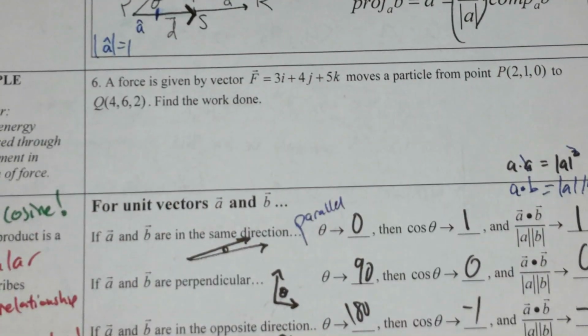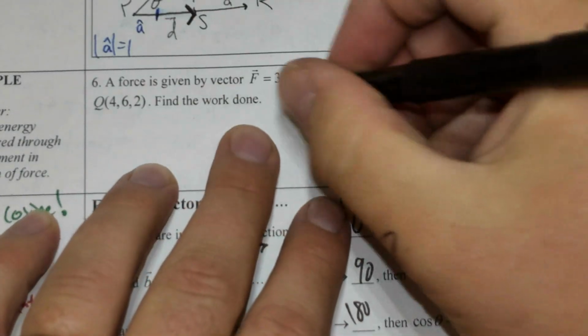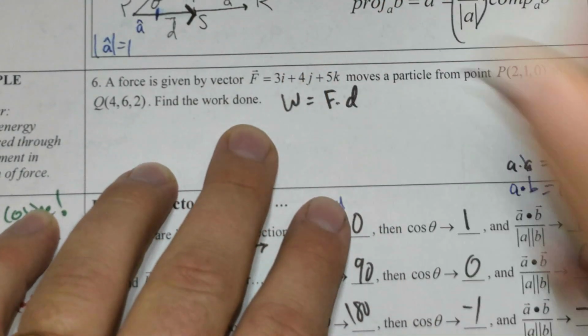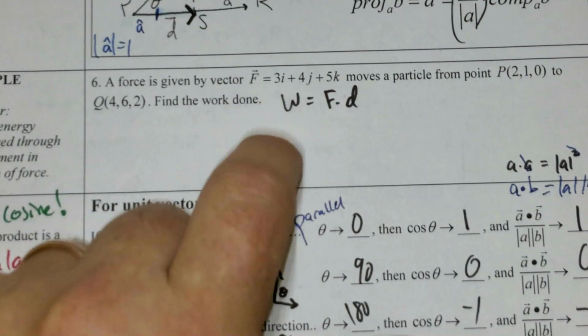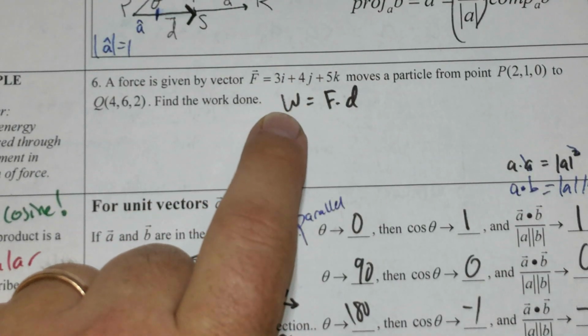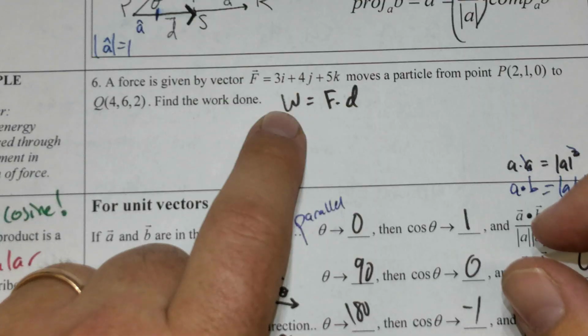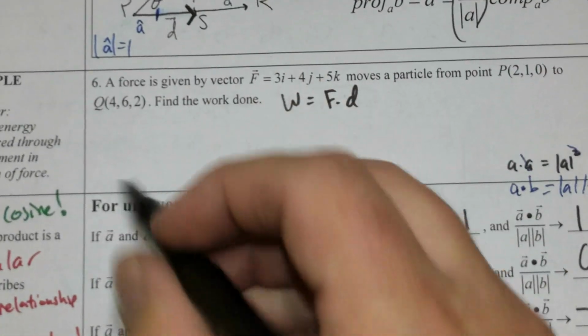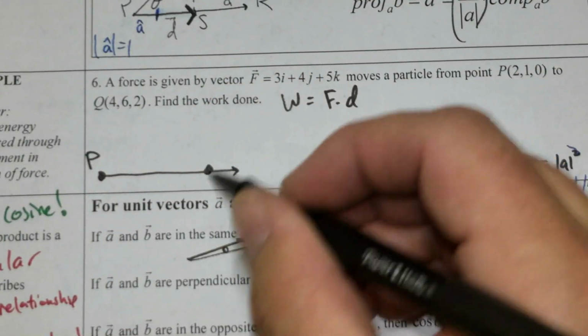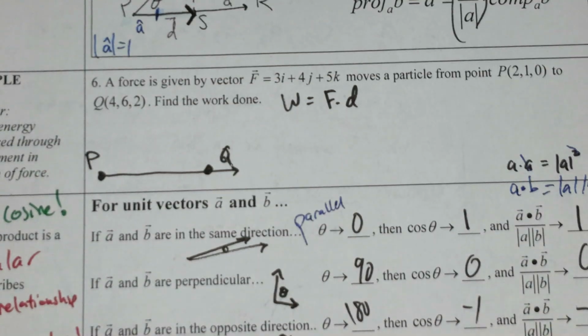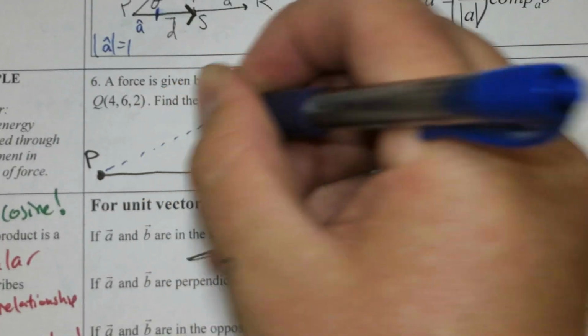Just quickly to wrap this up, force, work. Work is force times distance. What if these are vector quantities? Dot product them, because work is a scalar value. Well, so I have some P to Q that I'm dragging this thing along. I have some force that I'm using to drag this box.